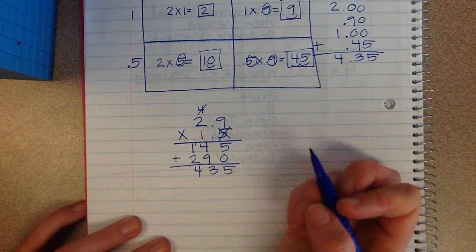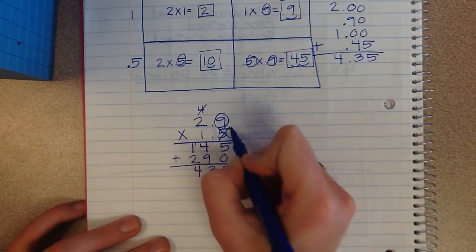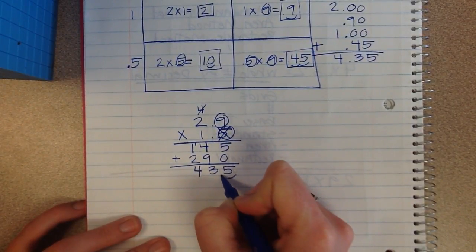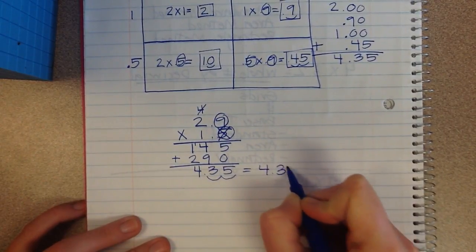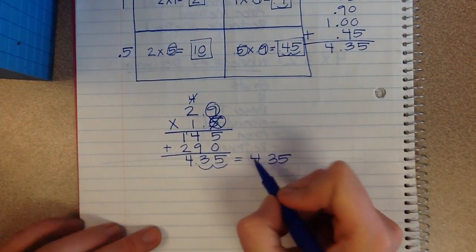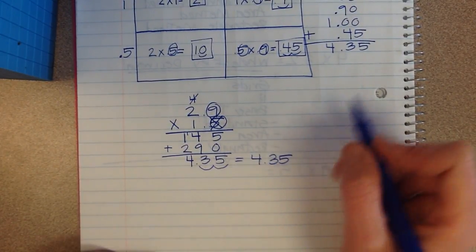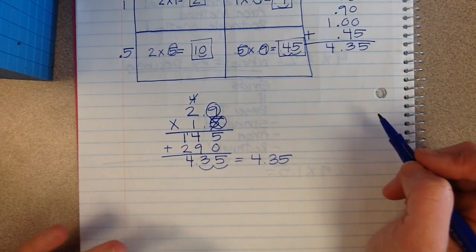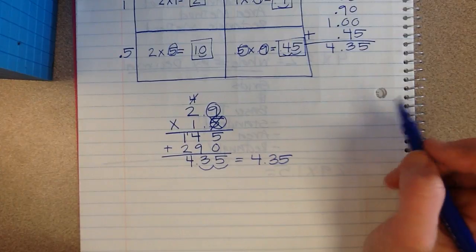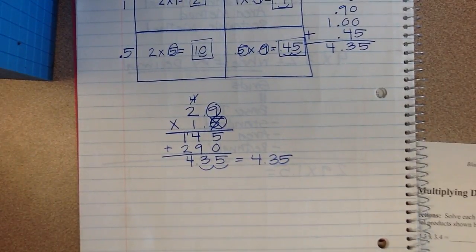Okay. So now what I'm going to do is I'm going to count how many numbers I have behind the decimal. 1, 2. 1, 2. I have 4.35, or 4 and 35 hundredths, and that's exactly what I got up there. Okay. I want you to try to do rectangle, where you're drawing all the lines. I want you to try to do that at home by yourself and come into school tomorrow.